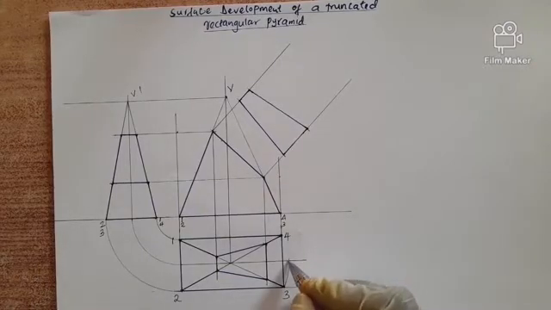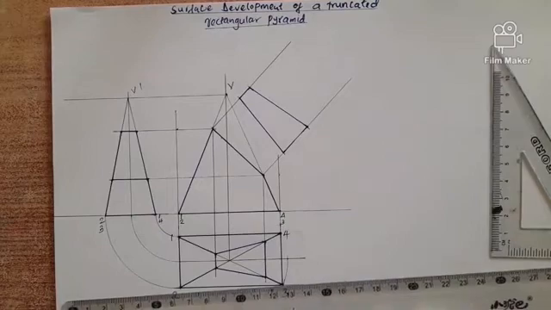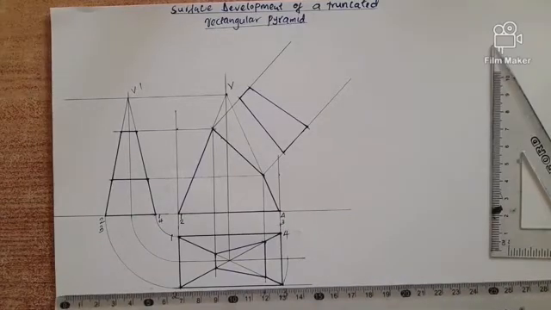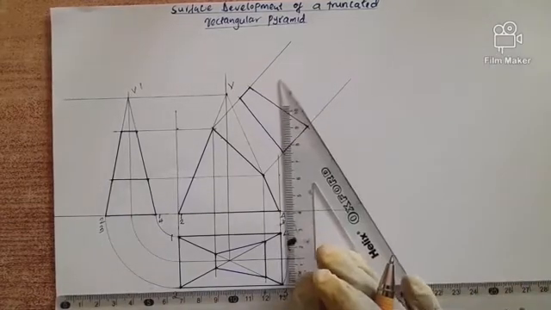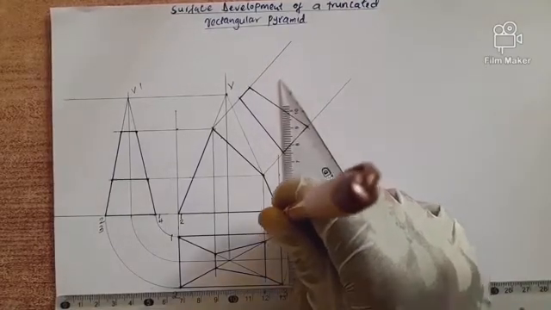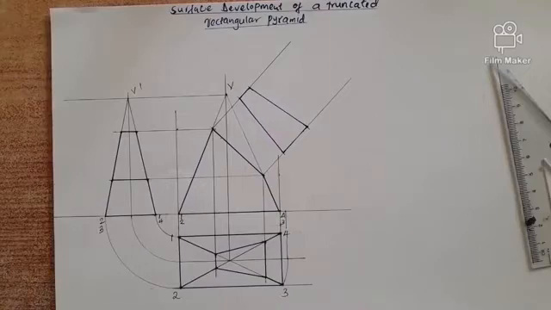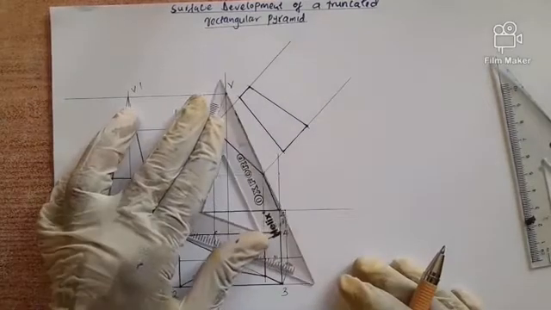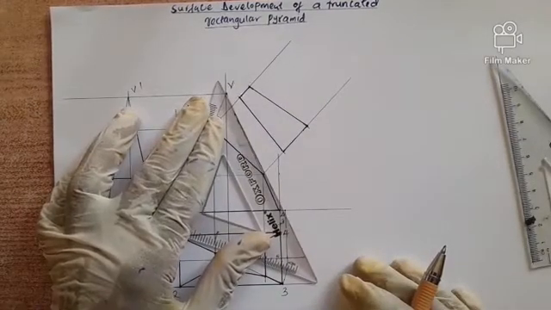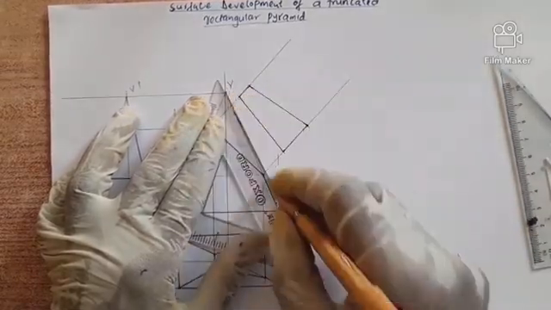So this point can be transferred up here, using our vertical edge together with the horizontal support, and now we bring it here to meet our base. Once it meets our base, we join it back to the vertex V. Have we joined?